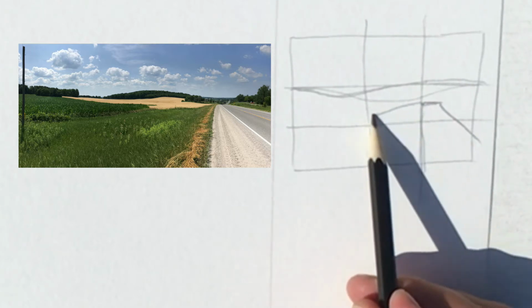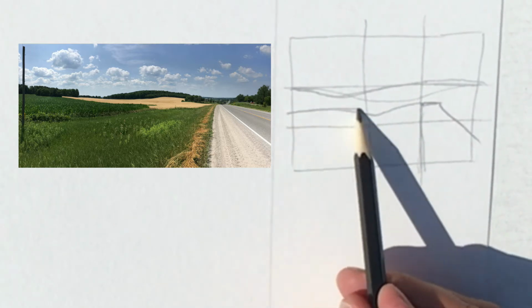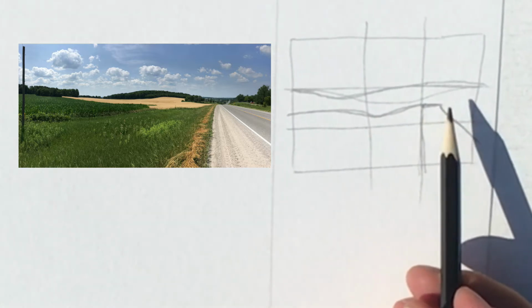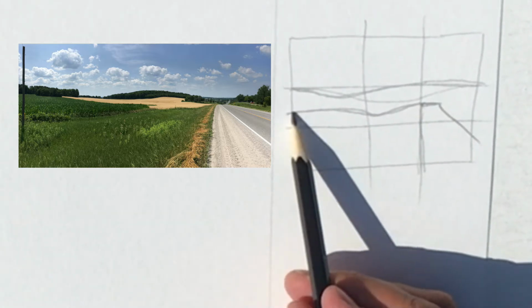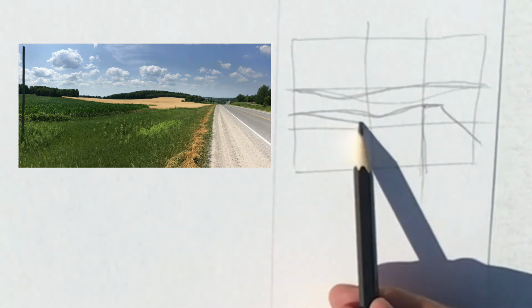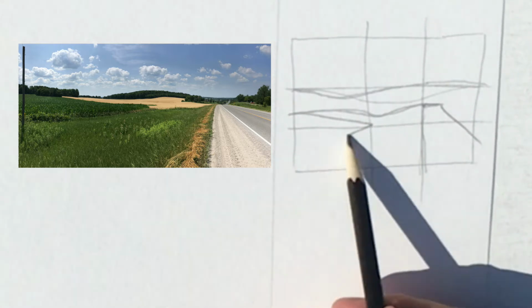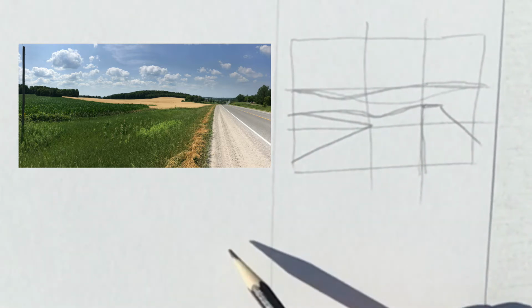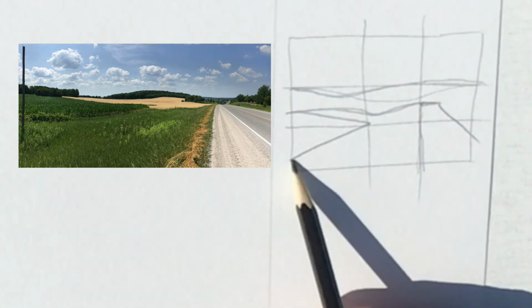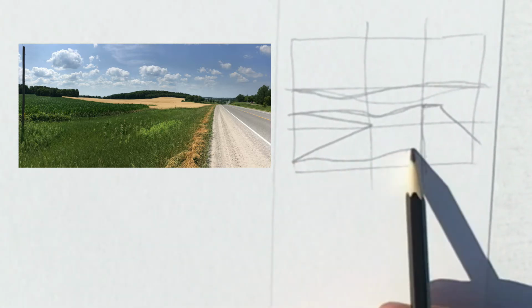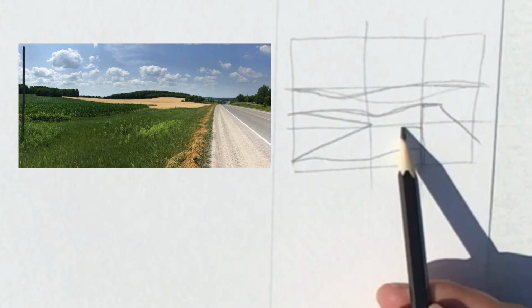This comes down and across the page, and it comes all the way over across the page. I also know that this is part of this cornfield that comes down in this direction and then comes back this way. I also know that the road goes from here and dips up towards here.